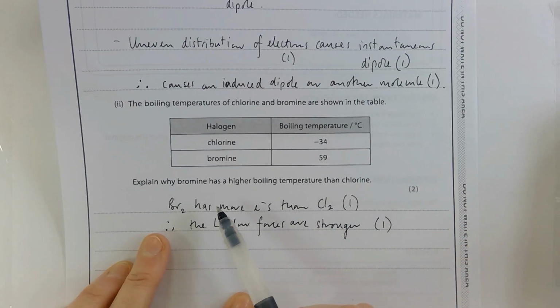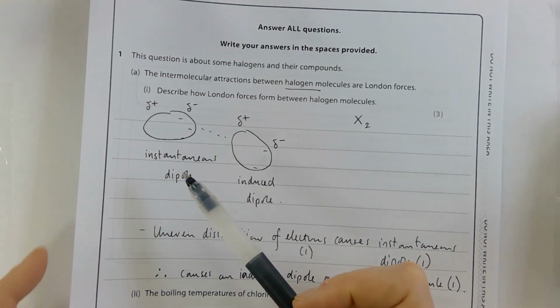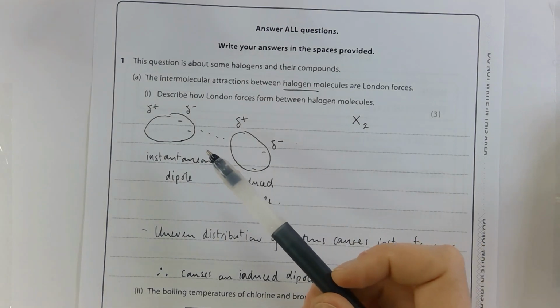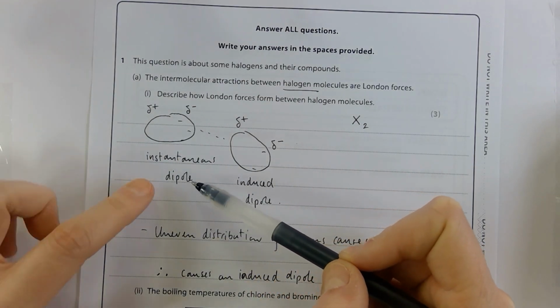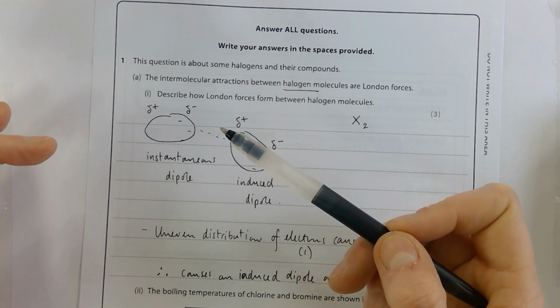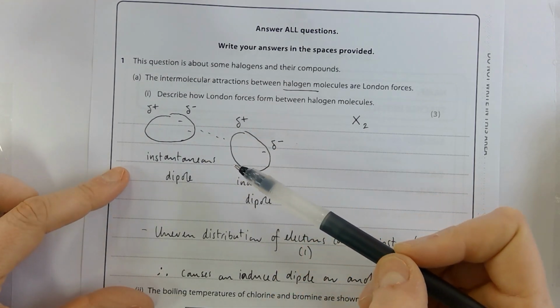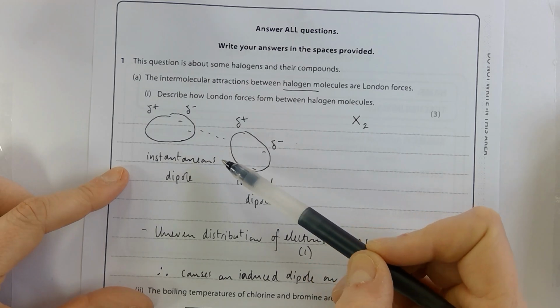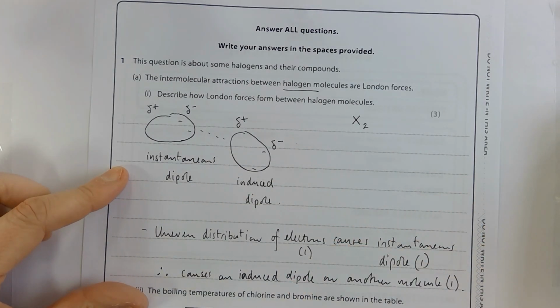You can see why that would be, because if you go back to our description of how London forces are caused, if you've got more electrons, the size of that instantaneous dipole has the potential to be bigger. You get a more uneven distribution, and so therefore you're going to have a stronger attraction there between your instantaneous and induced dipole.